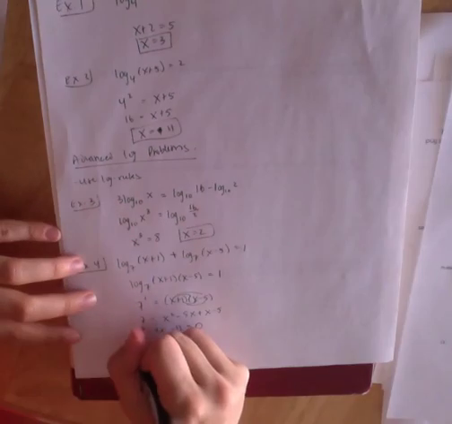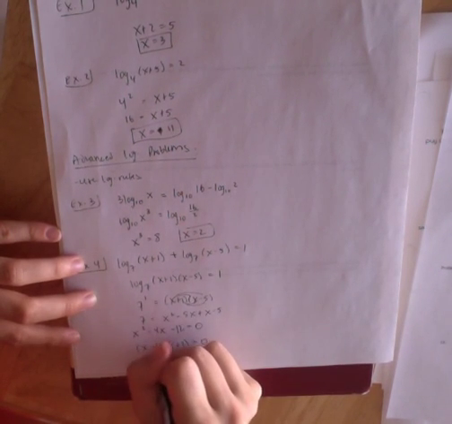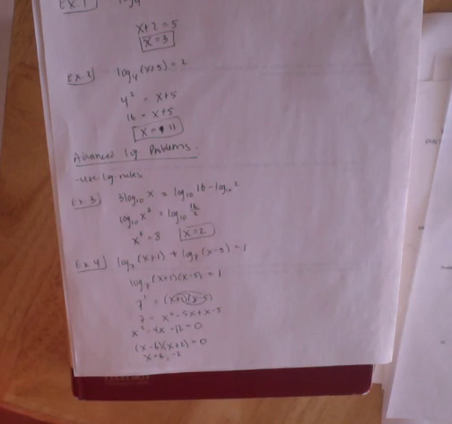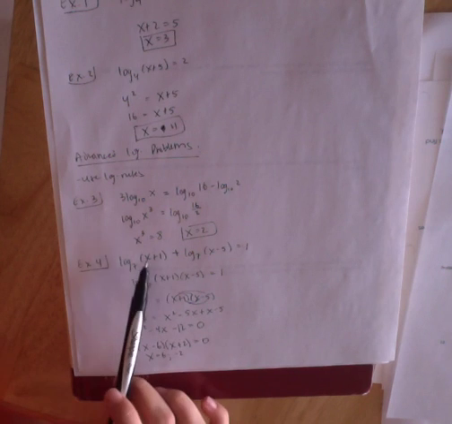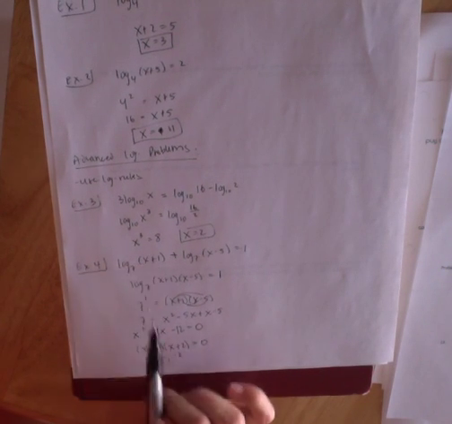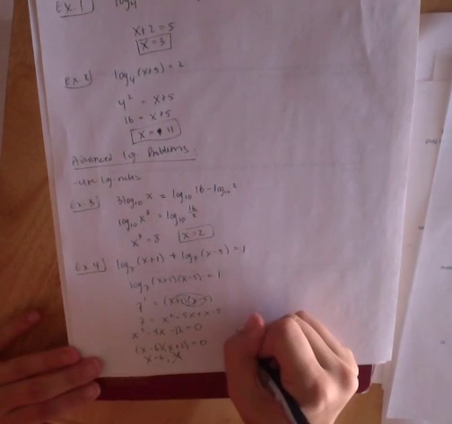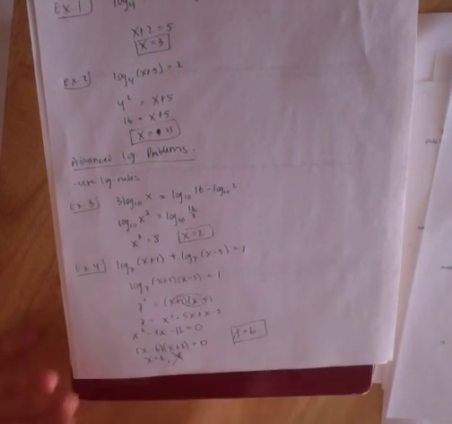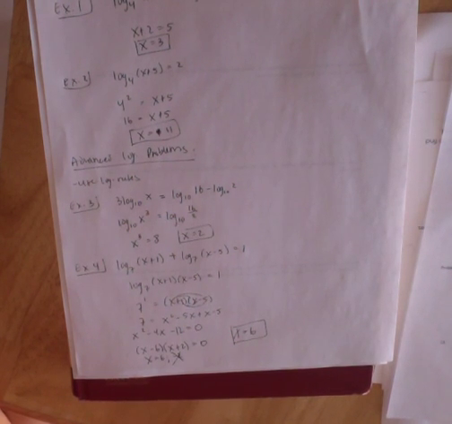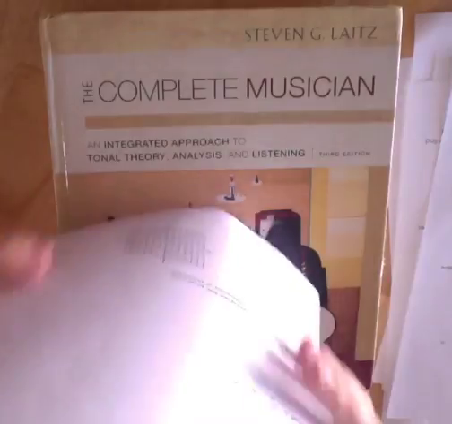And I see if I can factor this, which I can. X minus 6 times x plus 2 equals 0. So x is 6 and negative 2. Okay, now I have to look and see if I plug in 6 to both of these, does it work? 6 plus 1 is 7, 6 minus 5 is 1. Yes, it works. If I plug in negative 2, I get negative 2 plus 1, which is negative 1. And I can't take the log of a negative number, so negative 2 is an extraneous solution. So x just equals 6. Okay? So remember, you can only take the log of a positive number. Okay, let's do another example.